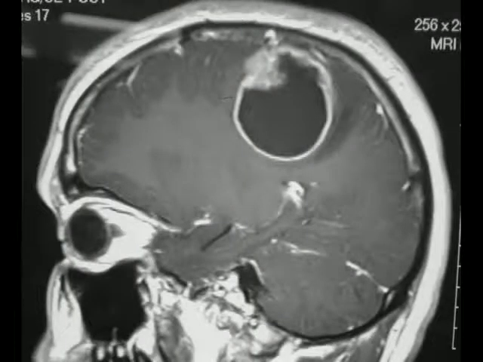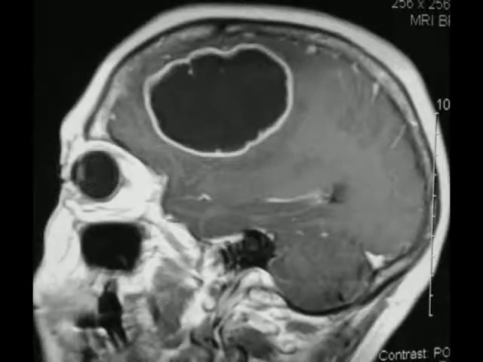And this MRI scan demonstrates a cystic lesion, which is the dark area containing fluid, with the active lesion being the white area around it. This is consistent with a metastatic tumor again. Another metastatic cystic tumor of the brain.